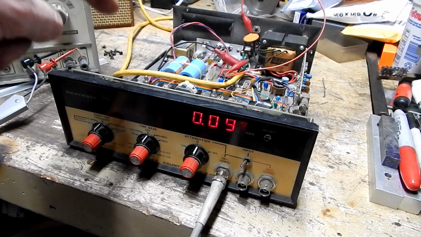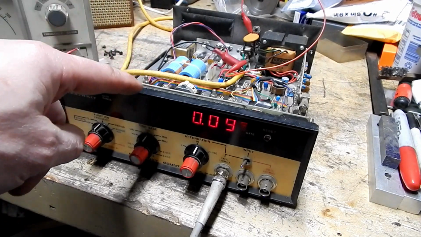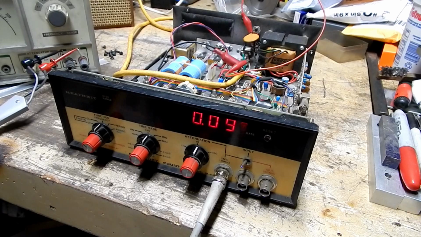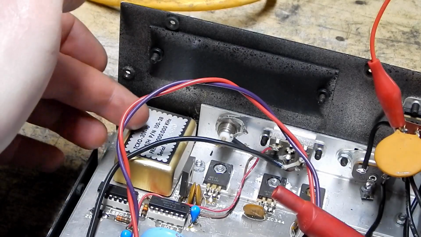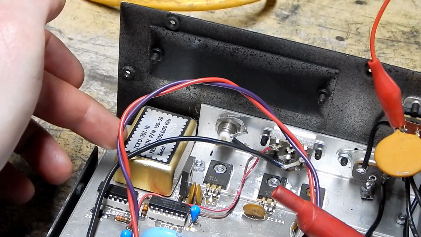The reference frequency inside this frequency counter is housed inside of a crystal oven in order to guarantee that it's a very stable frequency that doesn't change. And that's this device back here, this little metal can. I believe this is the crystal oven.